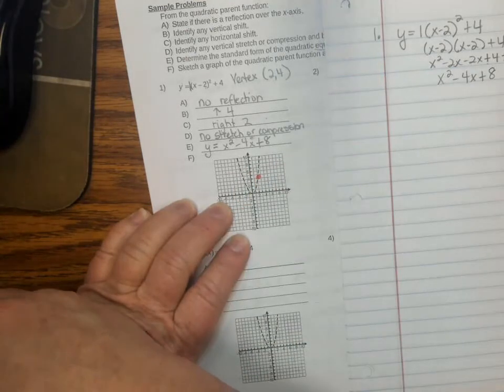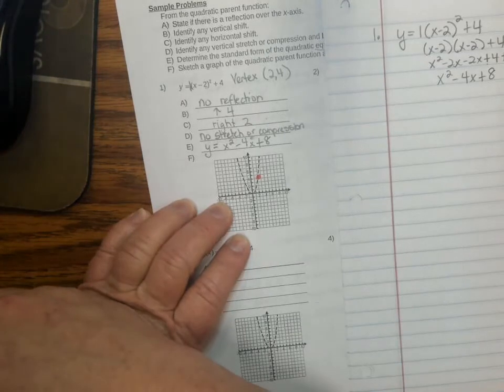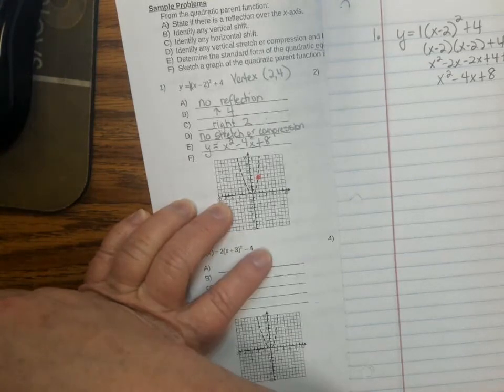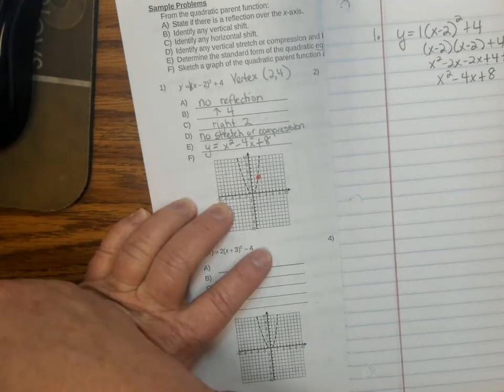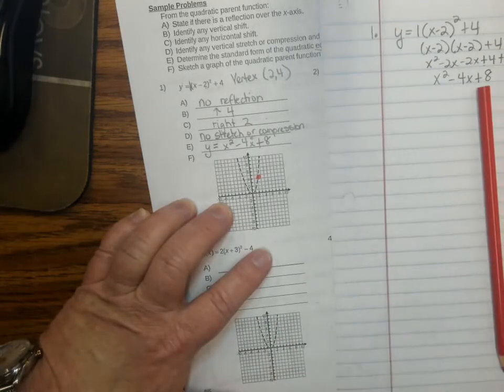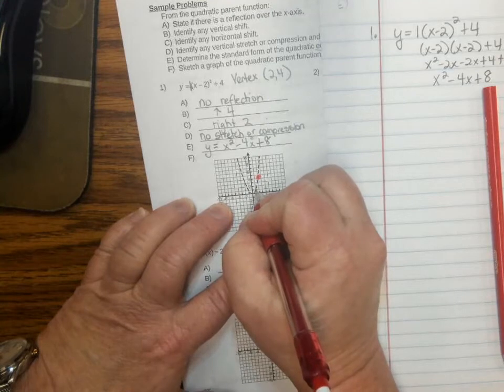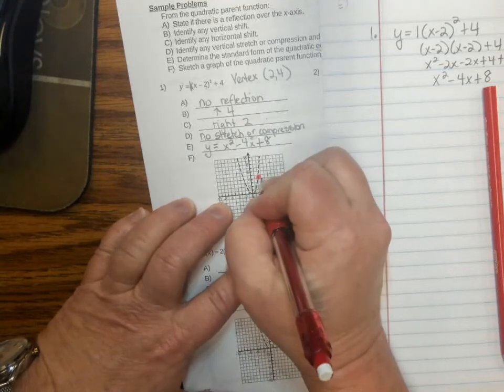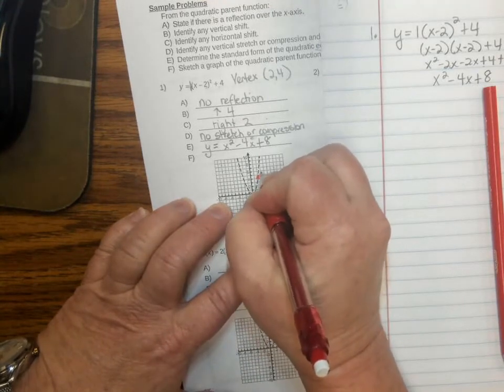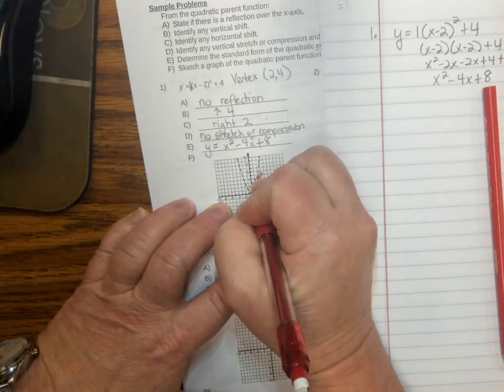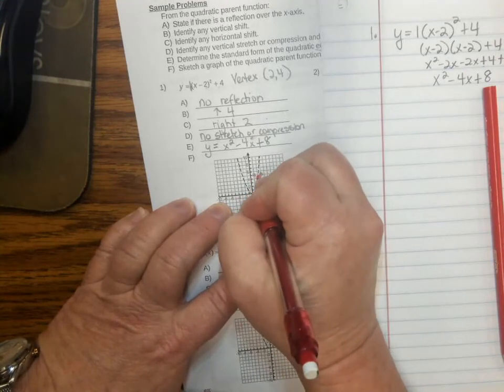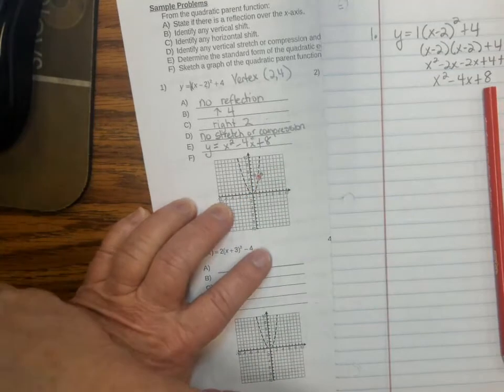Okay. So then what can I do here to plot this? What would make it easy? Well, I know that I'm going over 1 and up 1 because there is no vertical stretch, and that's what the parent does. It always goes over 1 and up 1, so I can go over 1, up 1. Here's another one. I'm going to do it with just this because my colored pencil is too thick, it's not sharp enough.